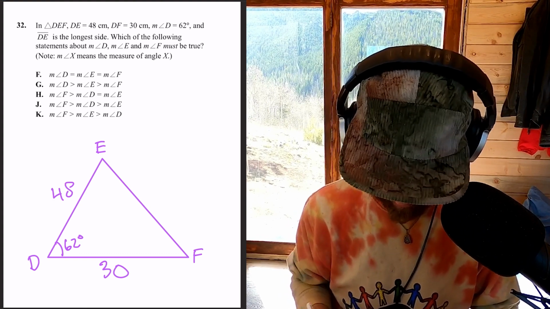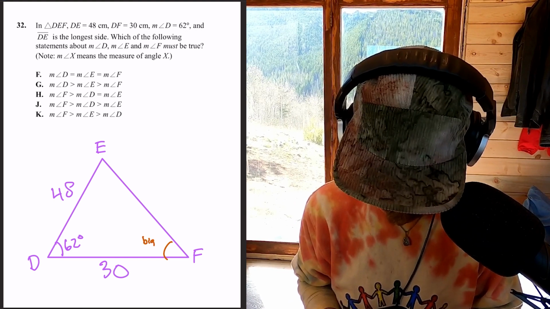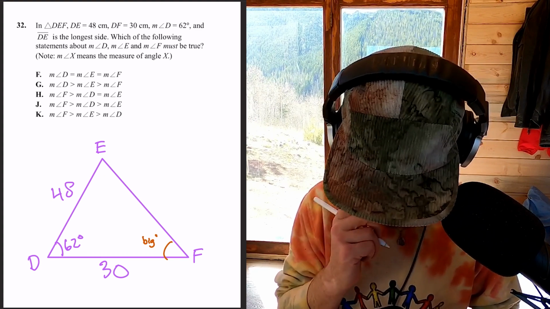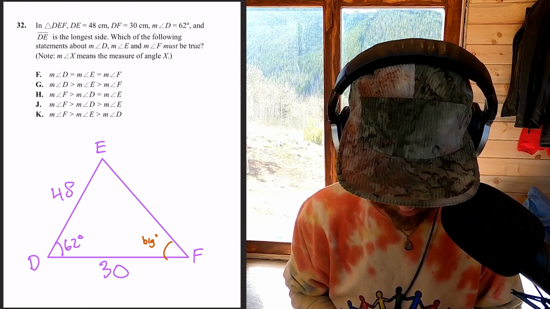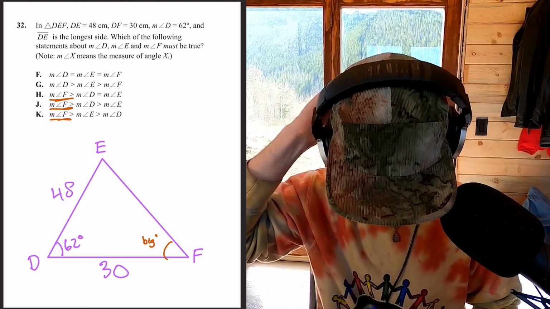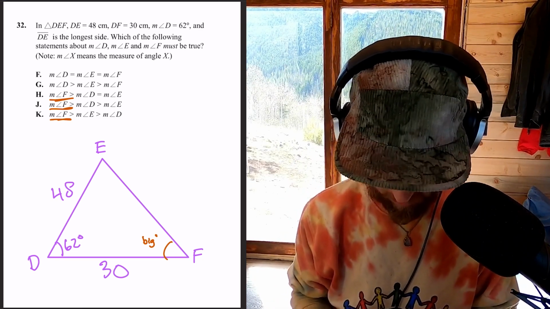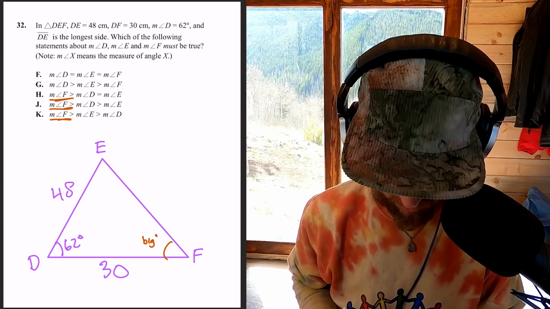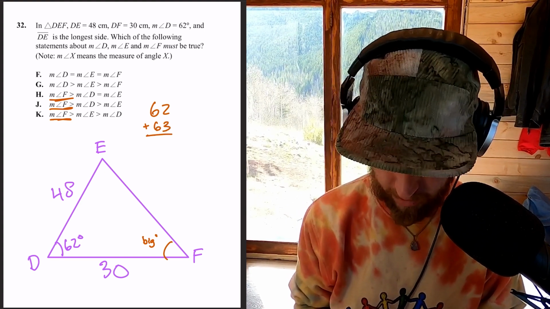So if this is the longest side, I already know that F is going to be the biggest angle, because the biggest angle has to open up for the biggest side. So measure of F is the biggest. I feel decent about these three answers. And then the question is, what about EF? So let's see. This is 62, and this is bigger than 62. So I'm just going to pick a number bigger than 62. How about 63?